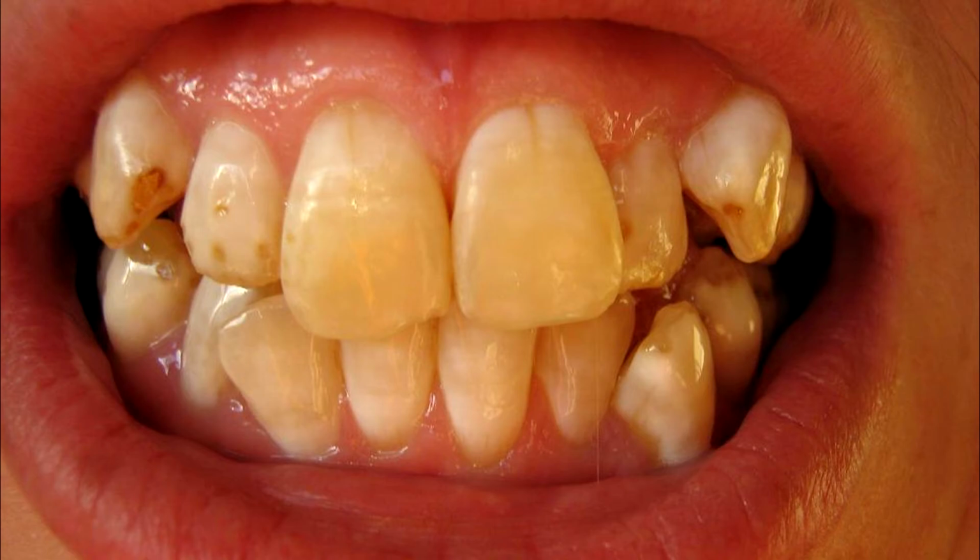Endogenous staining of teeth. It's caused by the ingestion of tetracycline or systemic disturbance during tooth development. It can occur on any teeth. With tetracycline staining, the crown appears yellow-green or brownish gray. If necessary, restorations can be used to improve the appearance, and it is diagnosed clinically.